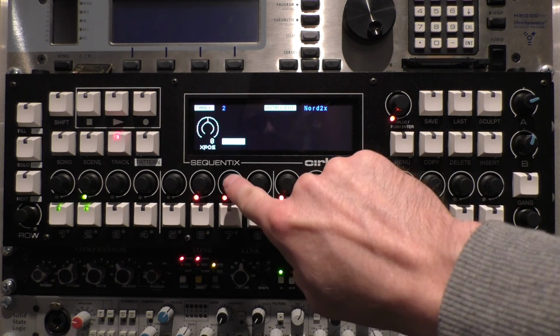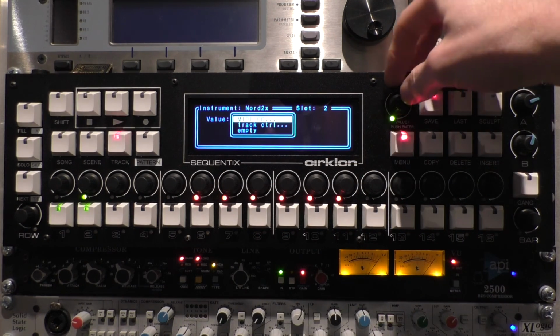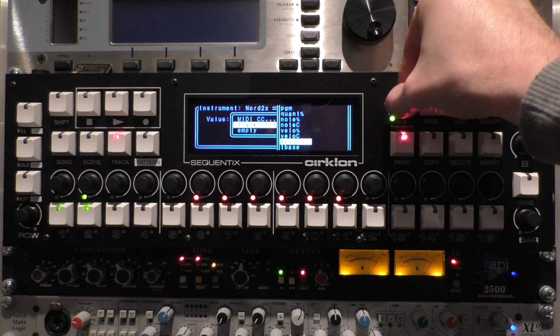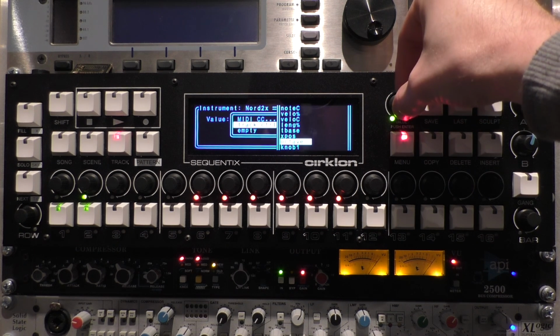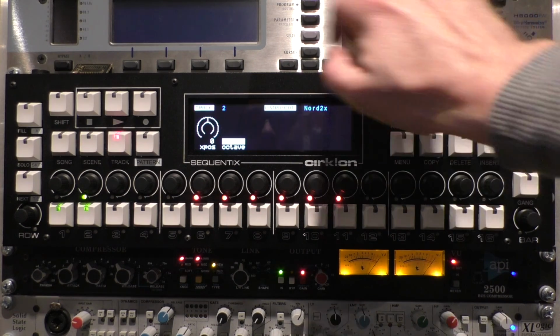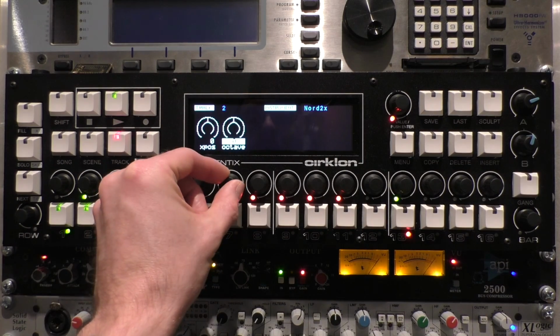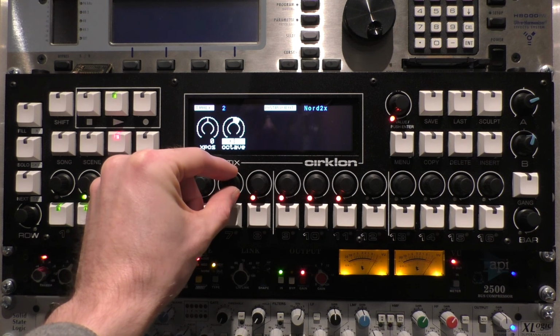Let's add a second track value. So we hit the encoder for the second track value, hit insert, hit the value knob, go to track control, and octave is just an extension of transpose. Octave, guess what this does? Yeah, you guessed it. Up and down an octave.